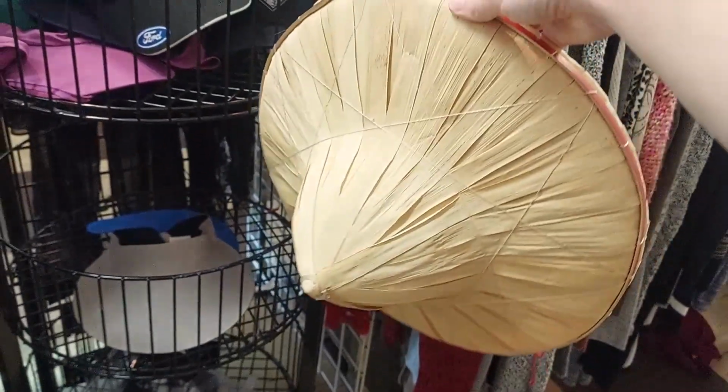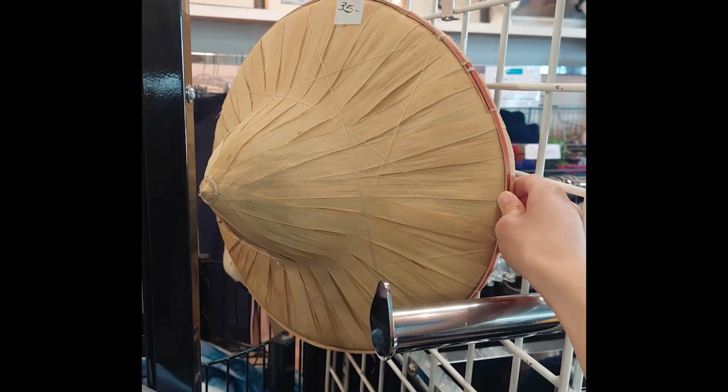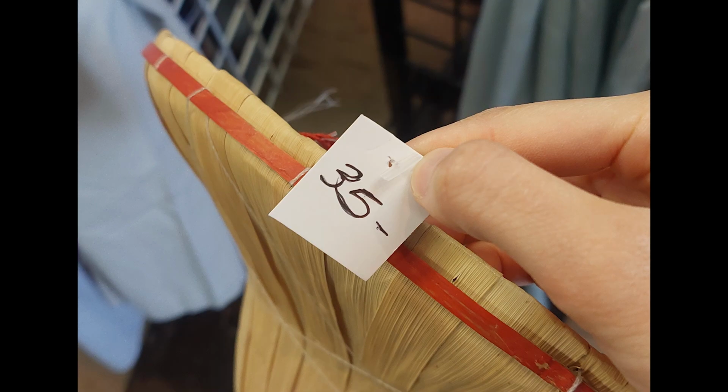I found this hat in the thrift store. It's not the same as the one Momo wears, but it is an Asian farmer hat nonetheless, and I was going to buy it before I discovered it was $35.